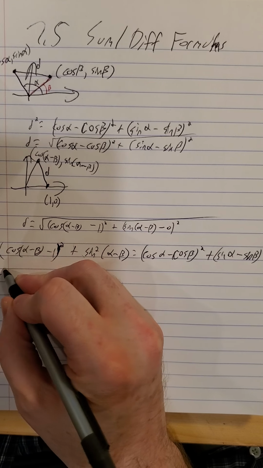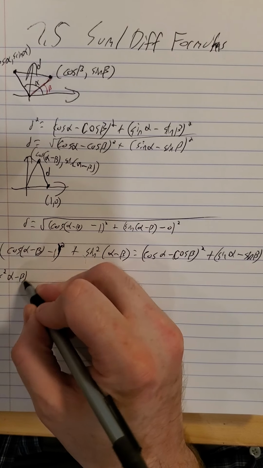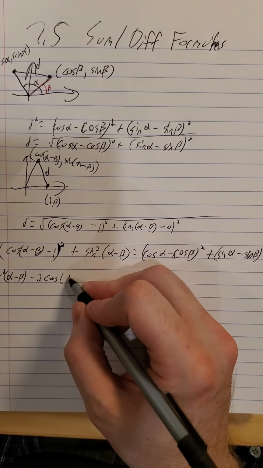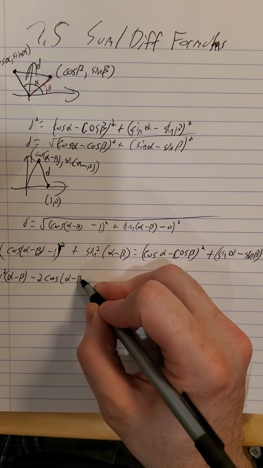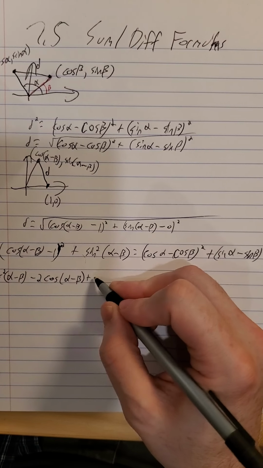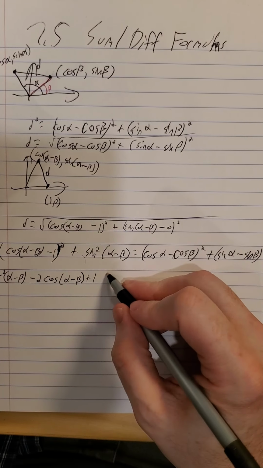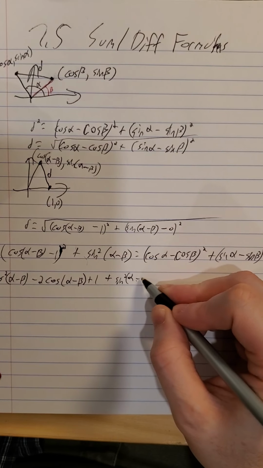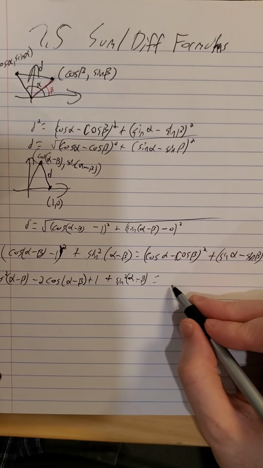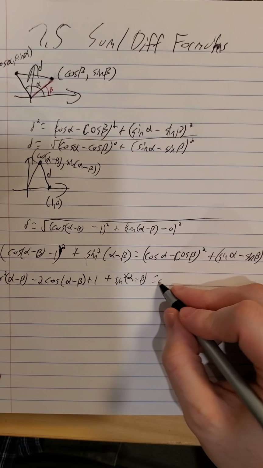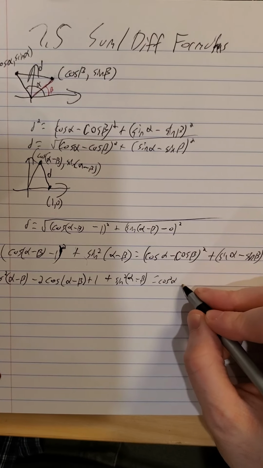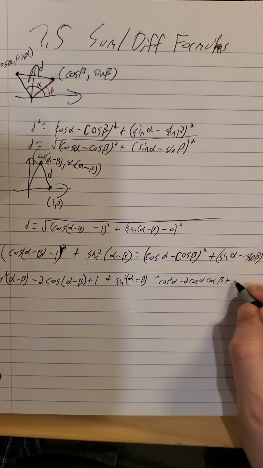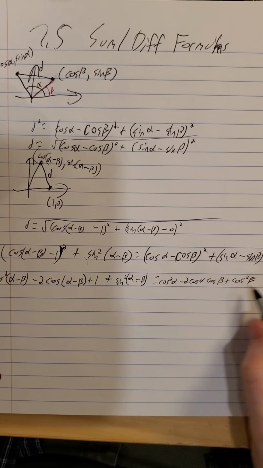So we have cosine squared of alpha minus beta, minus 2 cosine of alpha minus beta, plus 1, plus sine squared of alpha minus beta. That's worth the same as, when we do the same thing here and FOIL these out, cosine squared alpha minus 2 cosine alpha cosine beta plus cosine squared beta.